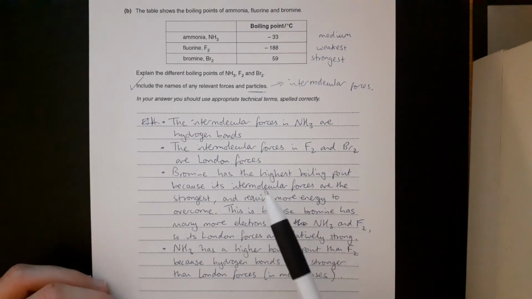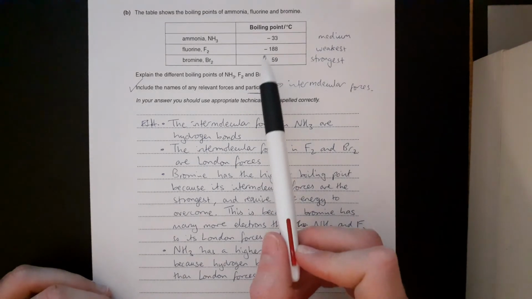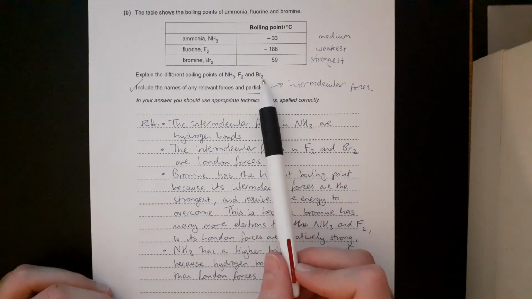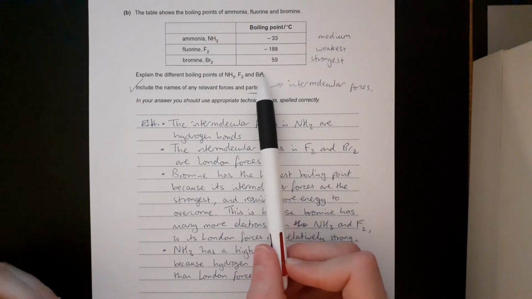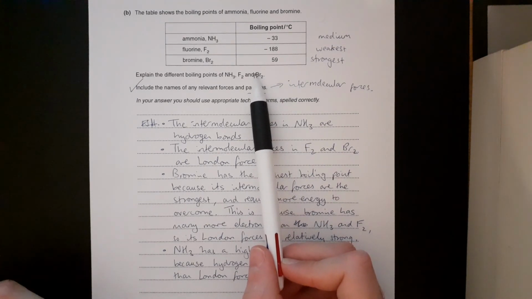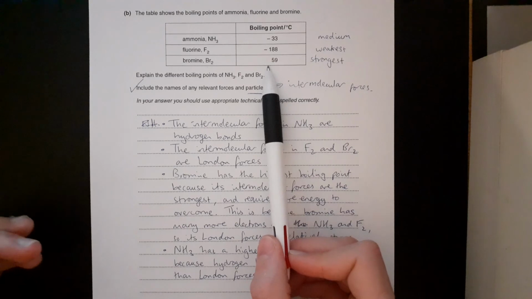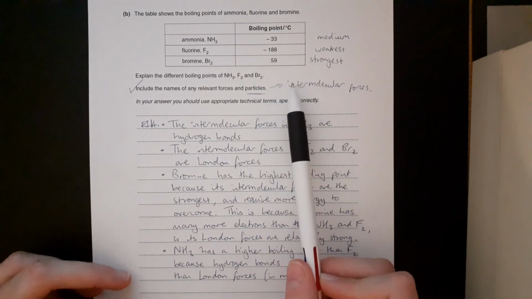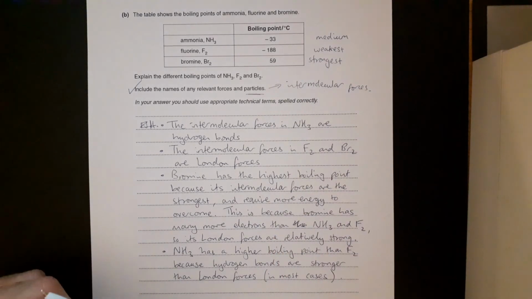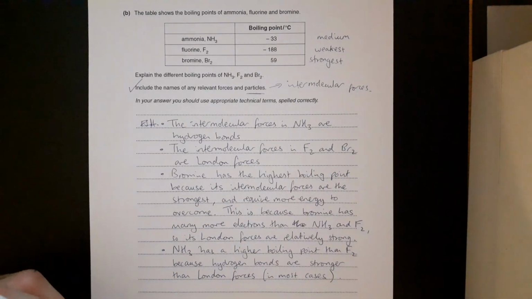Another point that we can take away from this question is, if they've given you data, you need to explain what the data is showing to you, even if that goes against what you might otherwise think. If that is the highest boiling point, it must be the strongest force. That's not what I would have expected, but that must be the case. So always go with the data that they've given you.